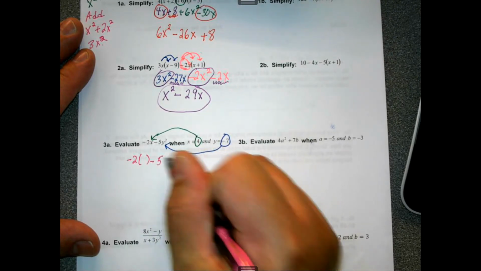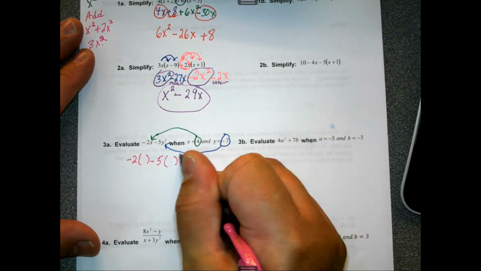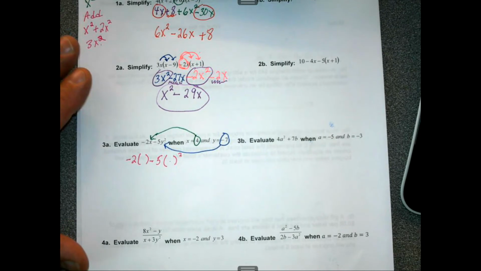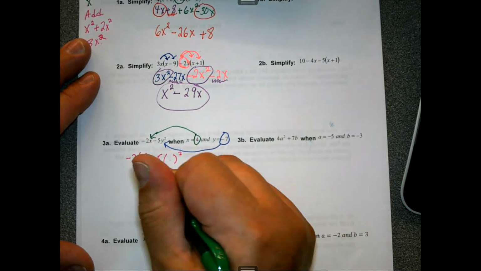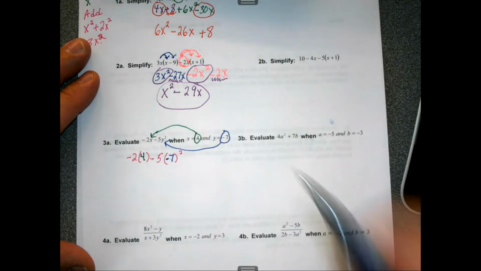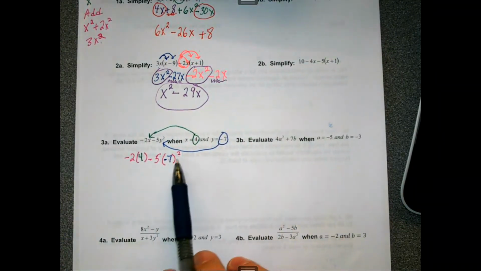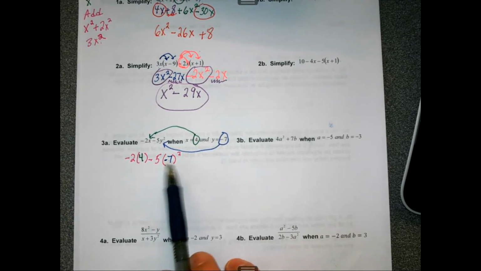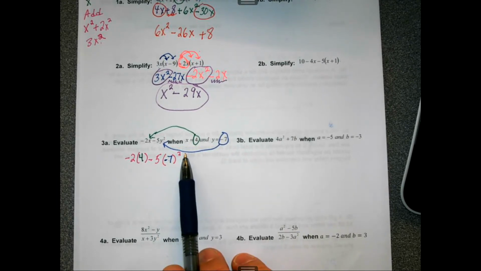Minus 5y squared. Then go back and plug in your values. x is 4, y is negative 7. And this is a perfect example of what I was talking about. If you didn't have parentheses in your calculator, if you just put negative 7 squared without the parentheses, you get the wrong answer.